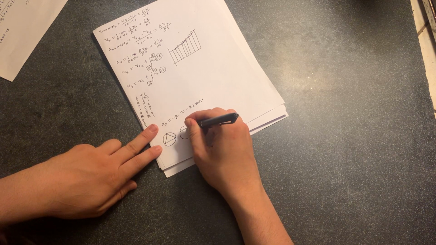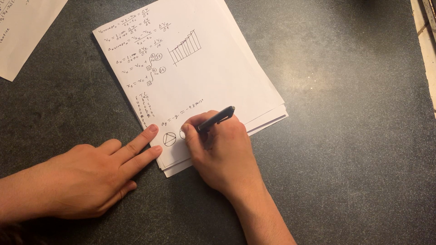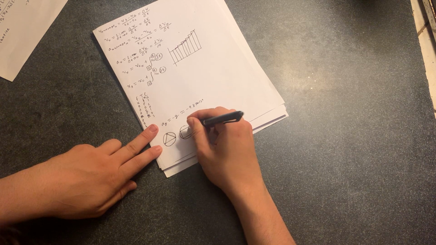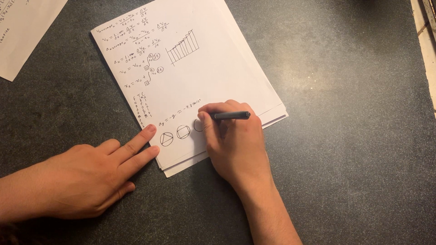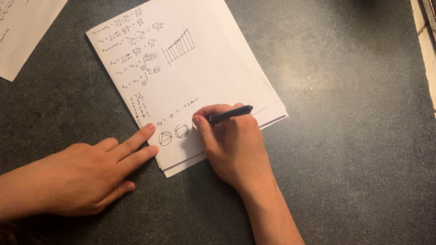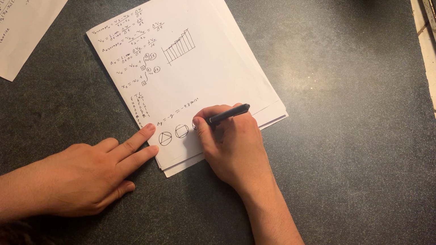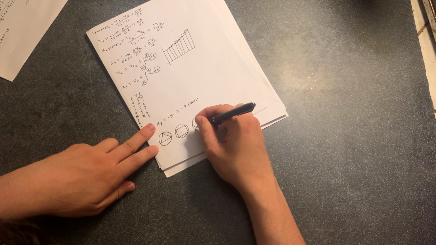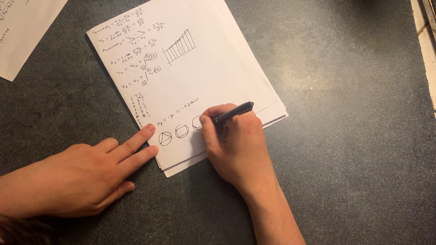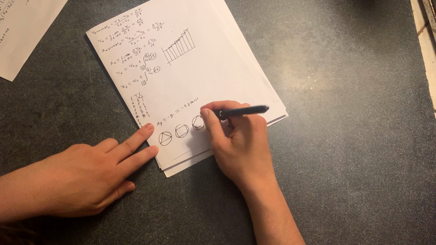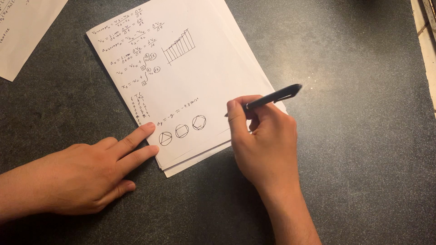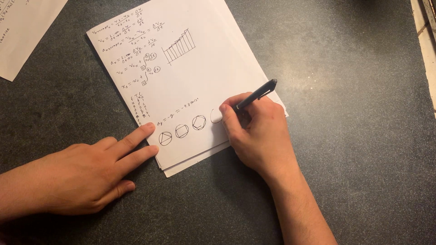And then if you add a square, you're going to have the same thing. And then you could have a pentagon, which looks something like this. And then you could have an octagon.